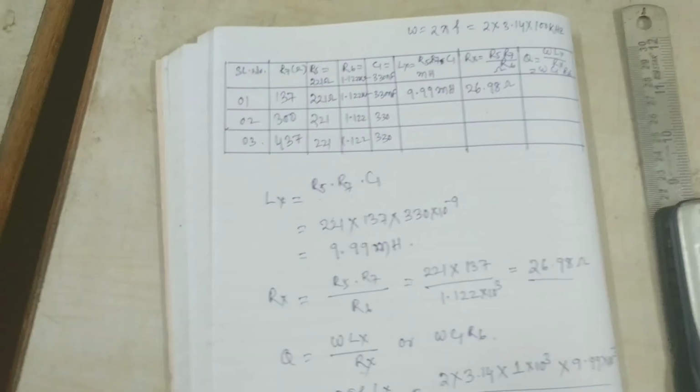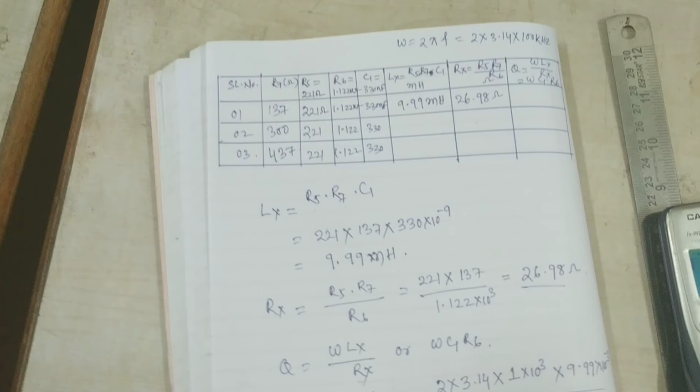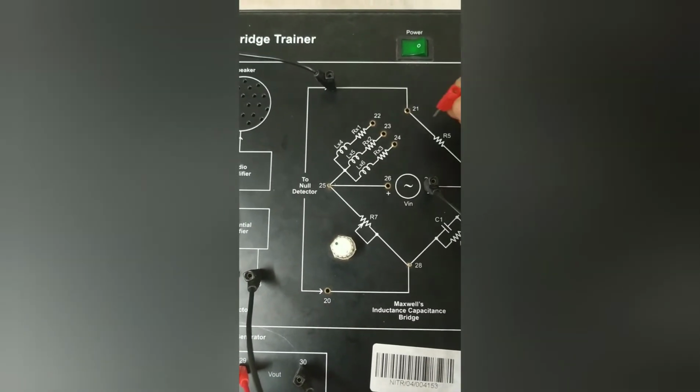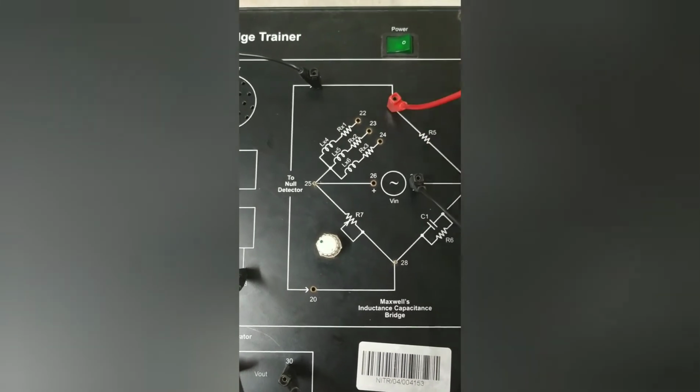So this is over. Now connect the circuit diagram for calculating Lx6, Rx3.